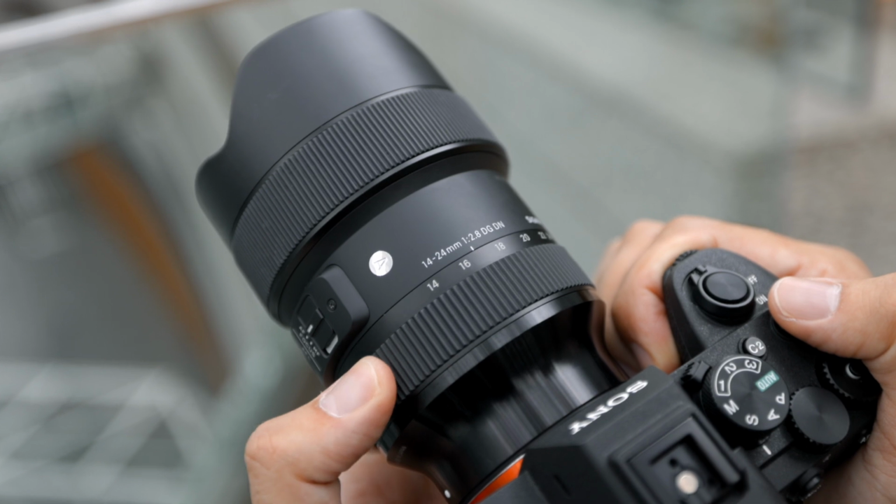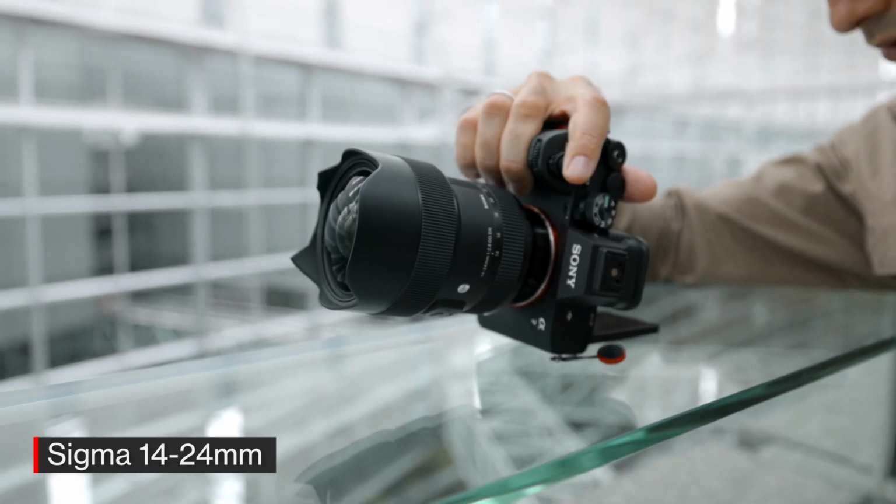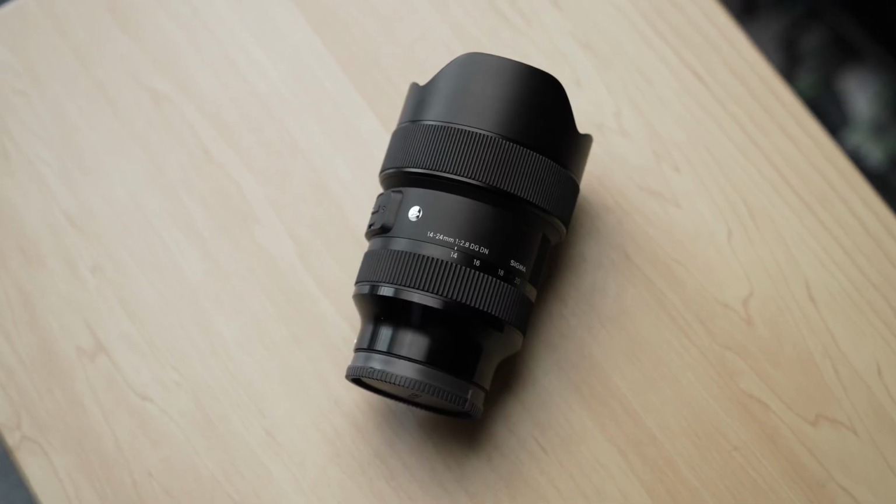Also, if you have the ability, I recommend picking up an ultra wide angle zoom lens that offers a variety of different focal lengths, so something like my Sigma 14 to 24mm. Because by having an ultra wide angle zoom lens, you'll have even more versatility when out shooting, and there's been many situations where I'm confident going out to shoot with just this one lens.